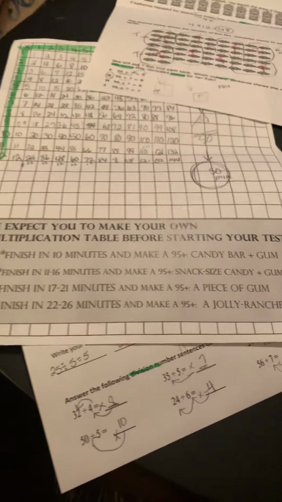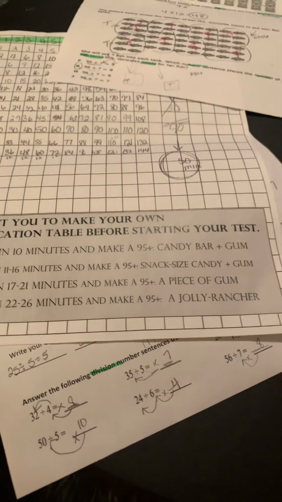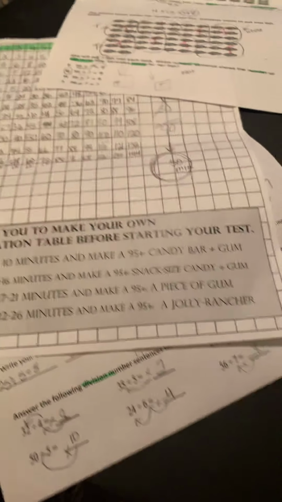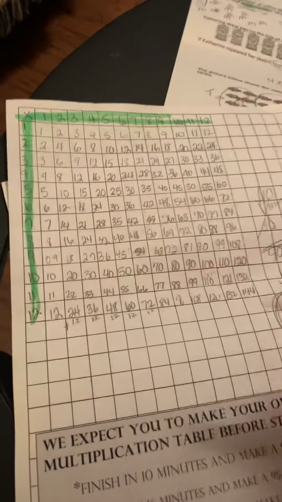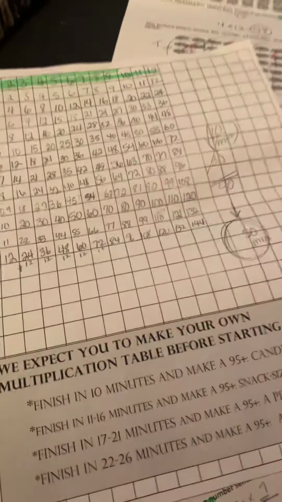So they'll do that. I would tell them, well, what do I do if I finish? Turn it over and draw quietly on the back. And I'll come and grade it when I see it flipped over. And then I would go and literally go give a quick grade and write it on there.